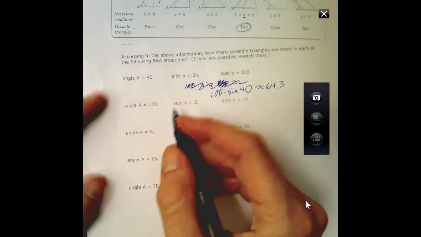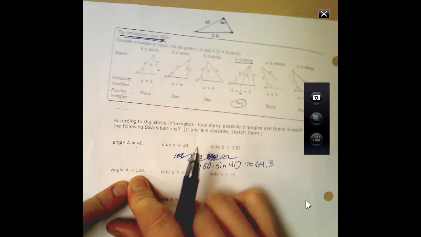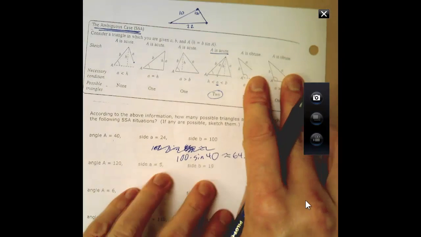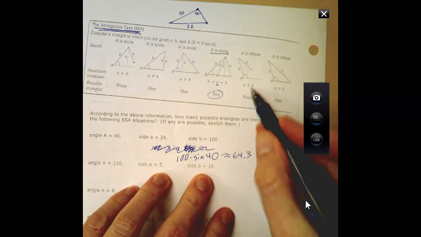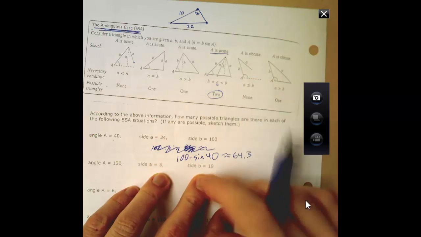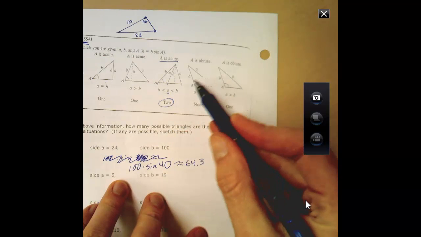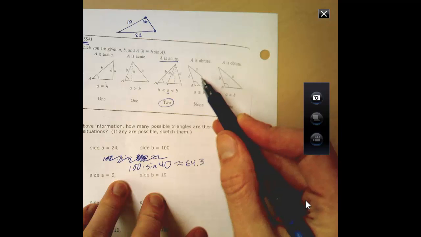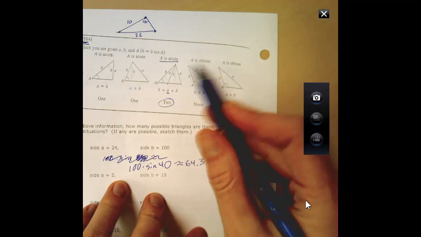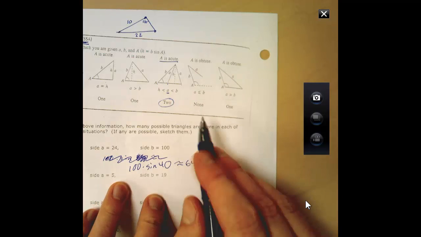Okay. Now this one, I've got an obtuse angle. So I'm over here, and A is less than B, and that's none. So this is also no possible triangles. We can see again, A less than B with that giant angle there. I could swing that thing around in a whole circle. It would never cross the dotted line.